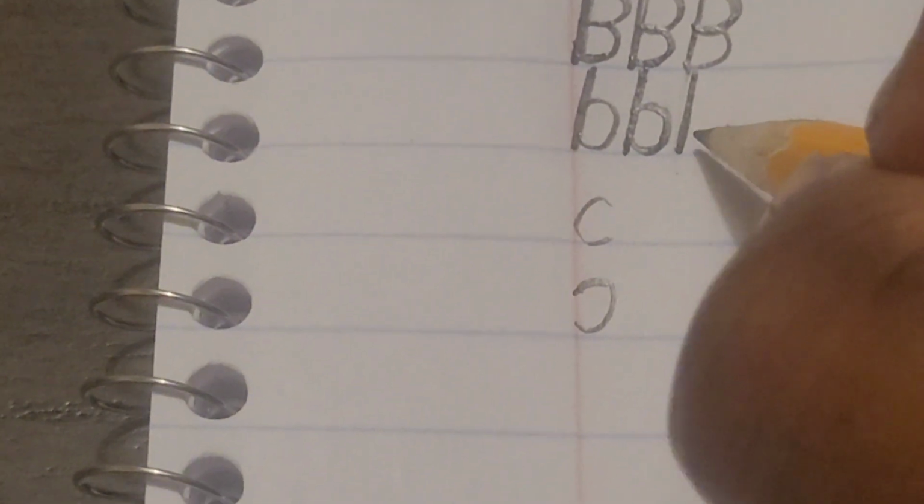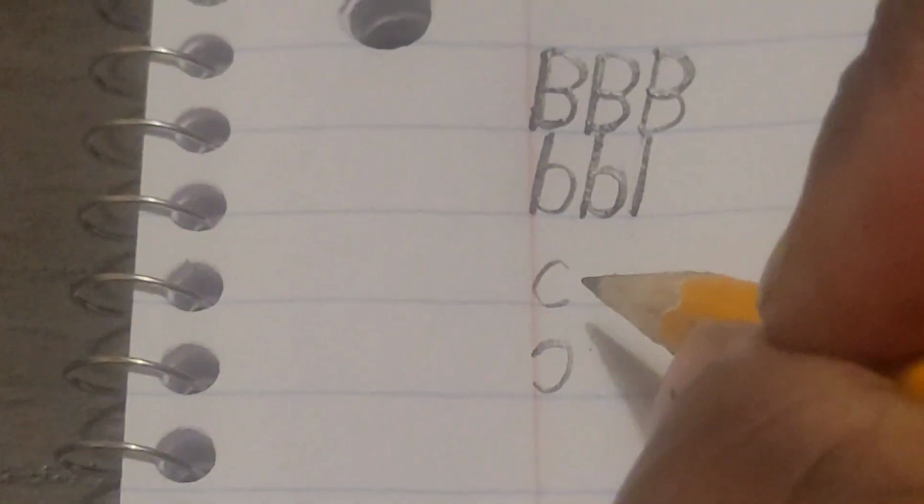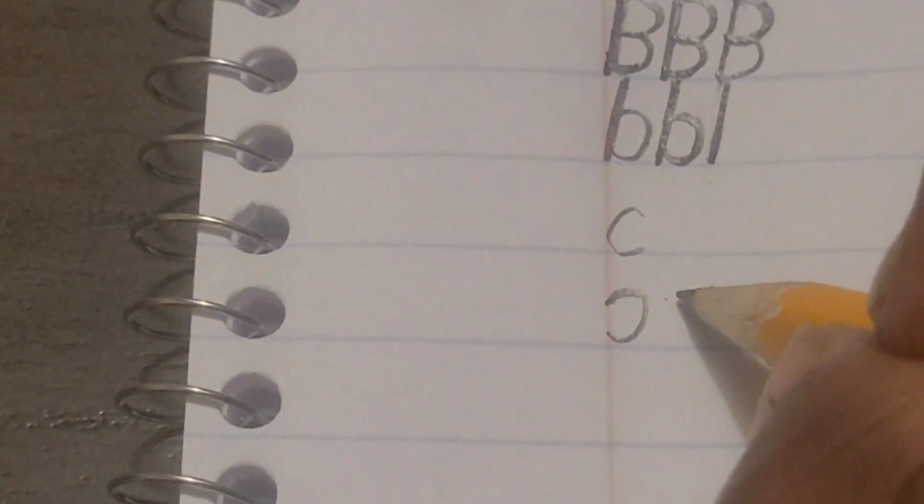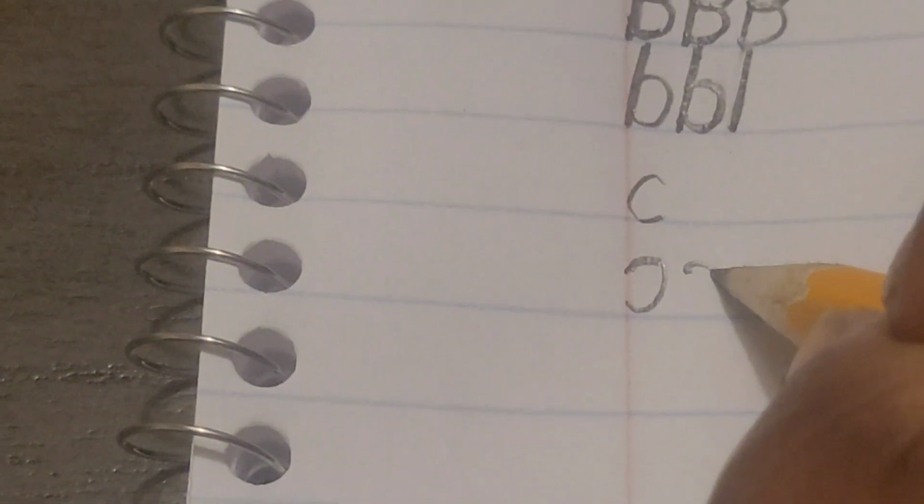Okay, I'm going to practice once again. Let me show you how to write a C. That's a C, the correct format and the more common angle. But this is a C reversed, lowercase. So you're going to start right here, like you're doing a lowercase c.